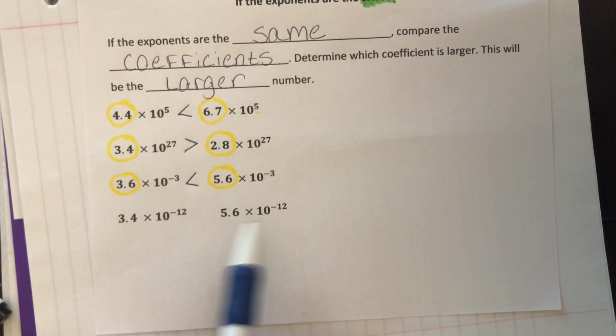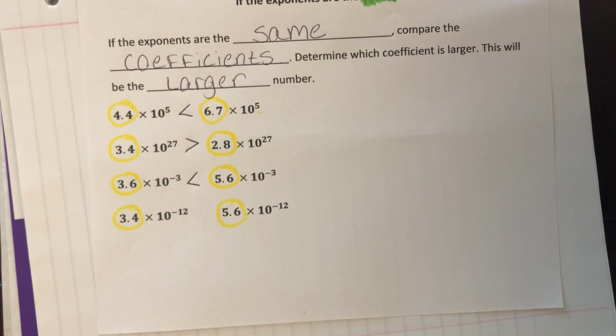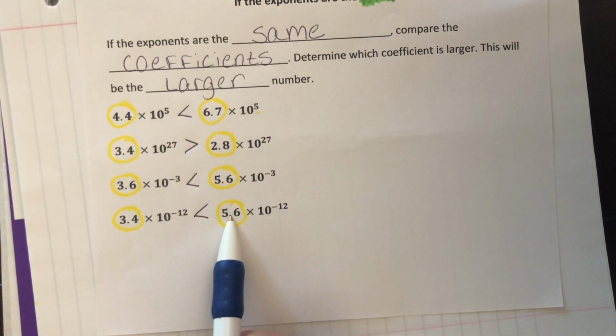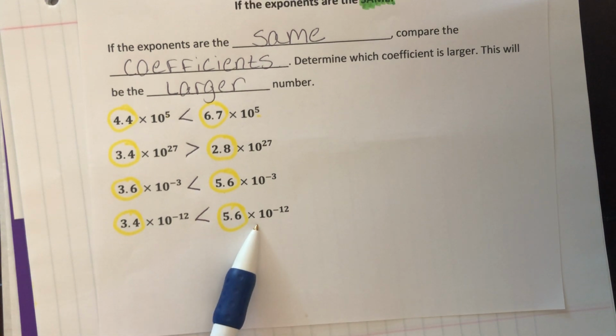Again, do the same thing here. Exponents are the same, so we are going to compare our coefficients. The larger coefficient is the larger number. So which one is larger? 3.4 or 5.6? 3.4 is less than 5.6. So this number is less than this number.